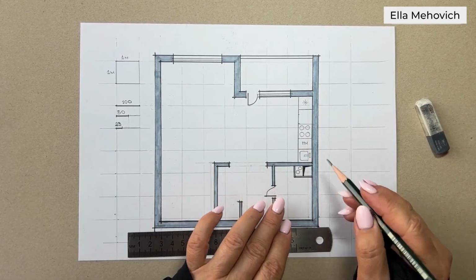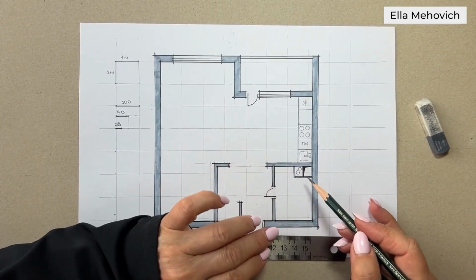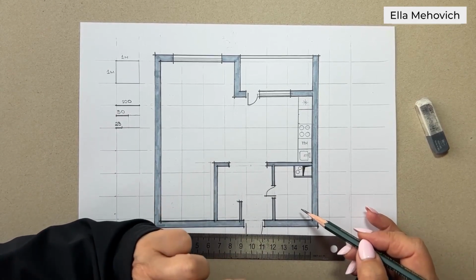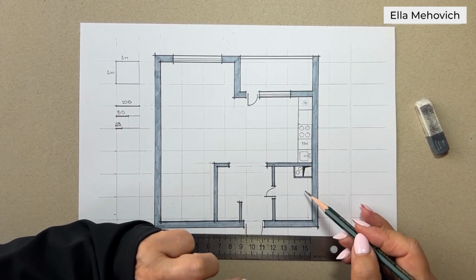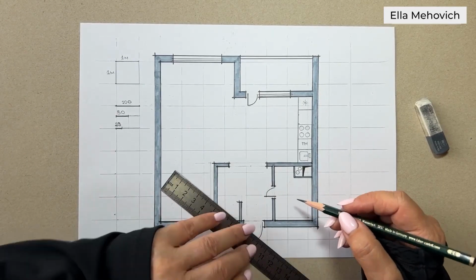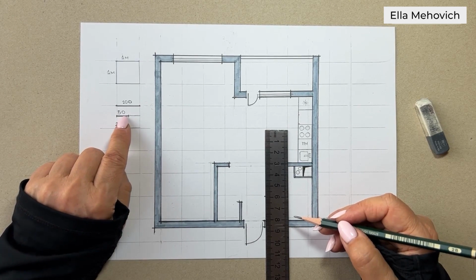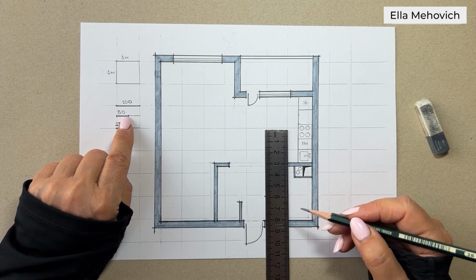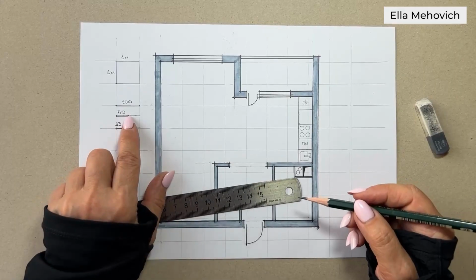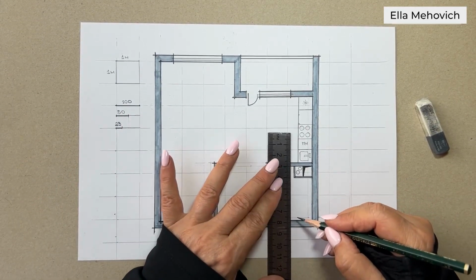Now let's move to the bathroom and toilet. Let's see how to best arrange the minimum set of fixtures. What do we need to have? There should be a bathtub or a shower cabin, a sink, and a toilet. Let's assume the bathtub is 70 centimeters wide. And we remember that if 50 centimeters is marked as half a square, that is as 1 centimeter, then 70 centimeters will be a little more.